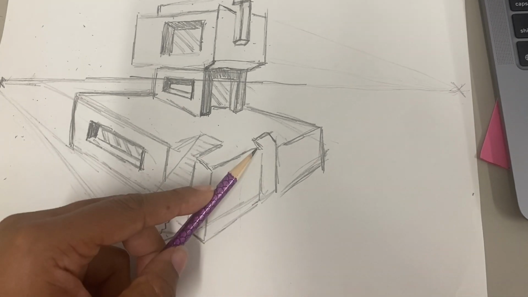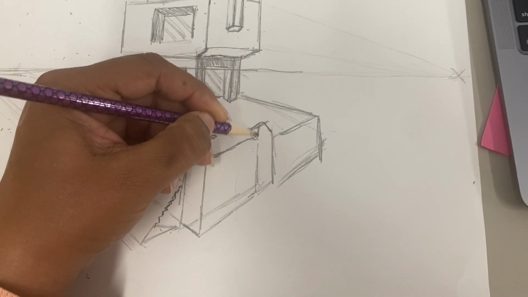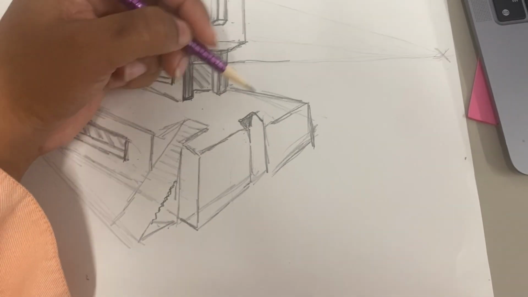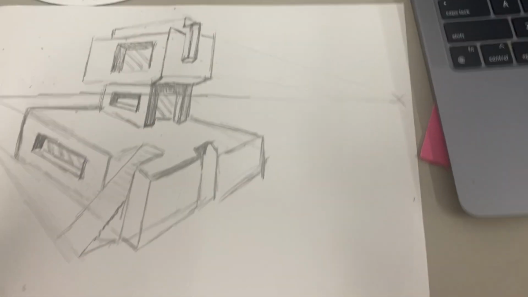We can even shade the sides of the building right here.